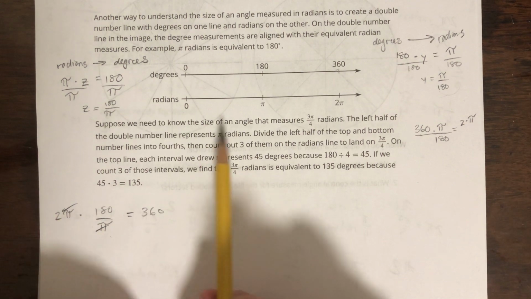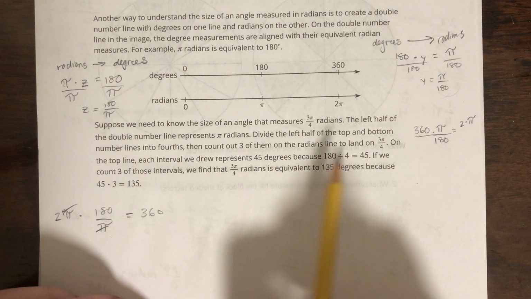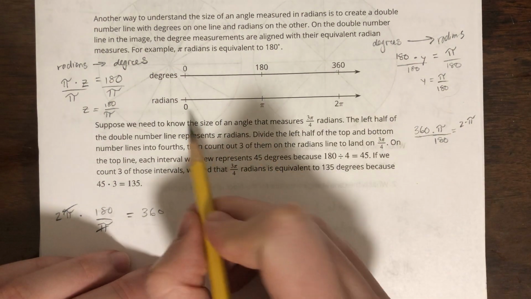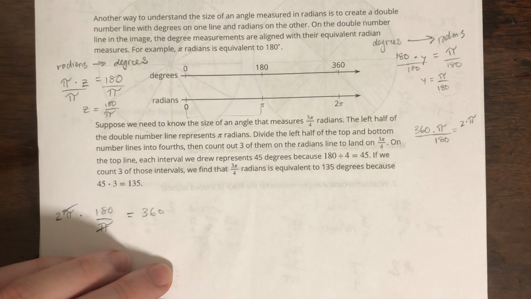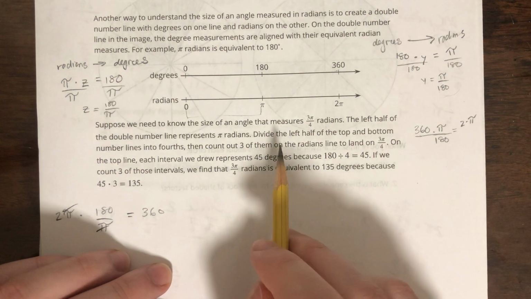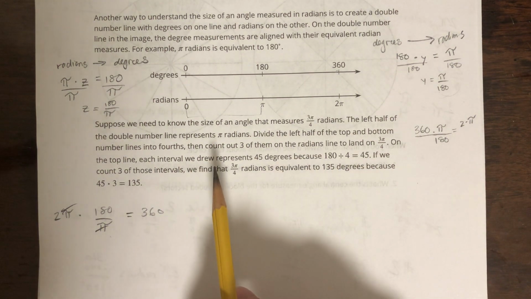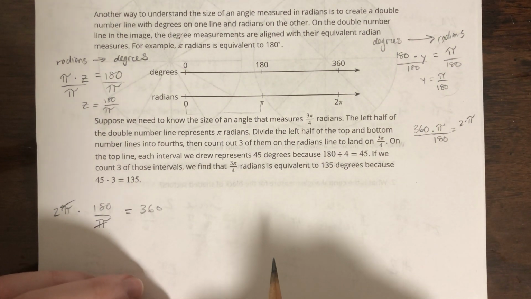Suppose we need to know the size of an angle that measures 3 pi over 4 radians. The left half of the double number line represents pi radians. So they're saying from here to here, we have pi radians total. Divide the left half of the top and bottom number lines into fourths, then count out 3 of them on the radian lines to land on 3 pi over 4.